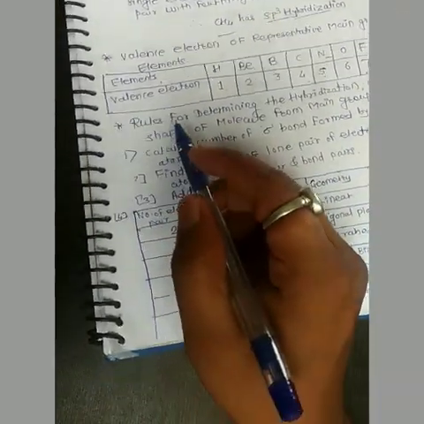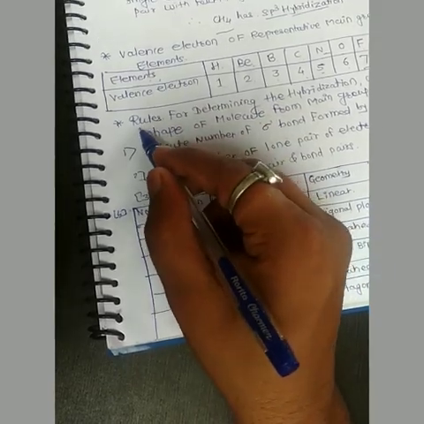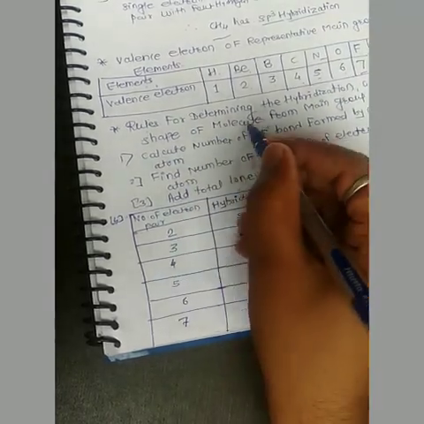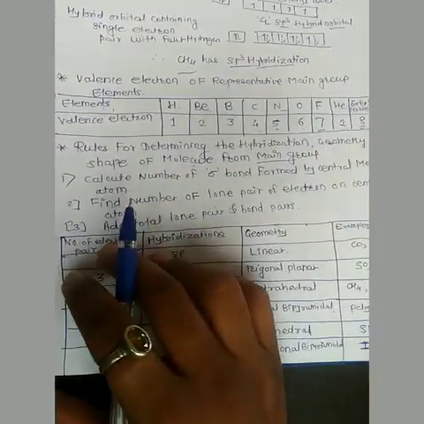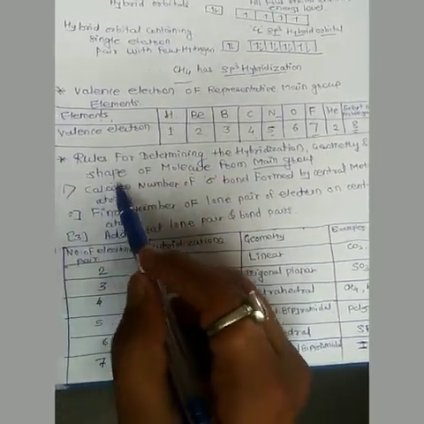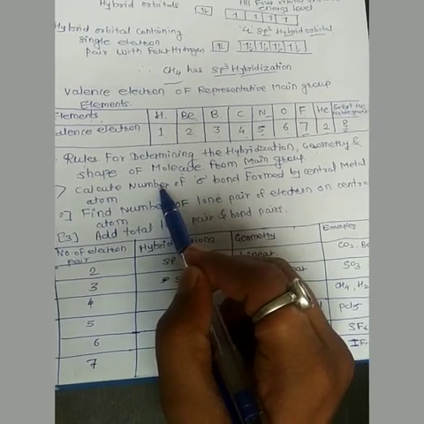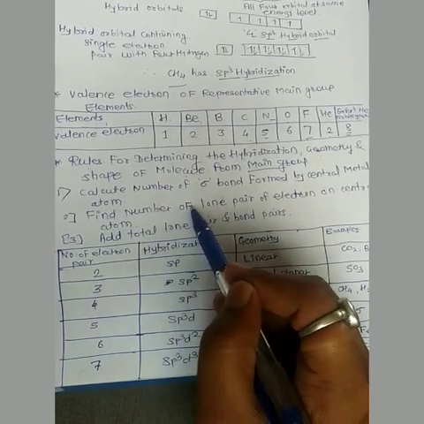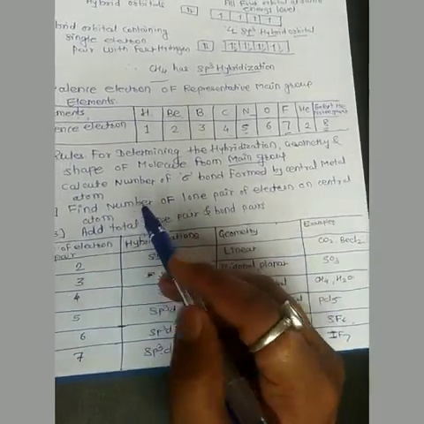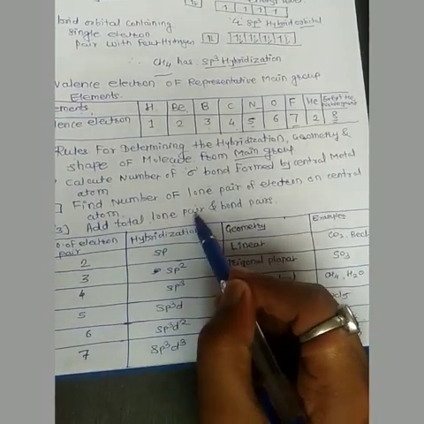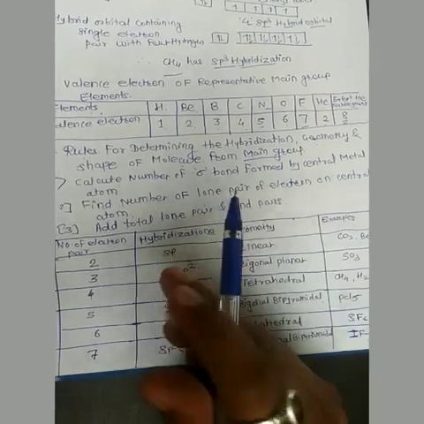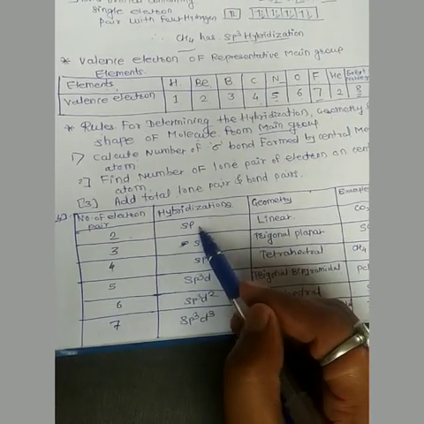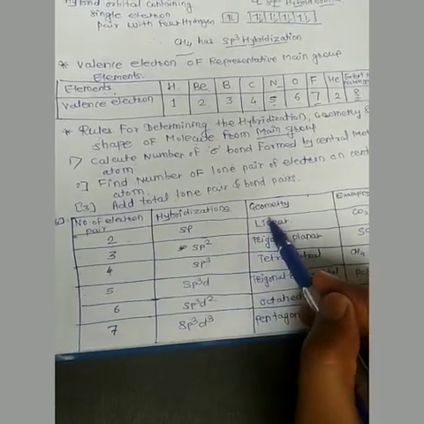To determine the hybridization, we have a rule for determining the hybridization, geometry and shape of molecules from main group elements. First, calculate the number of sigma bonds formed by the central atom. Find the number of lone pairs of electrons on the central atom, and then add the total number of lone pairs and bond pairs. If the total is equal to 2, the hybridization is sp and the corresponding geometry is linear.